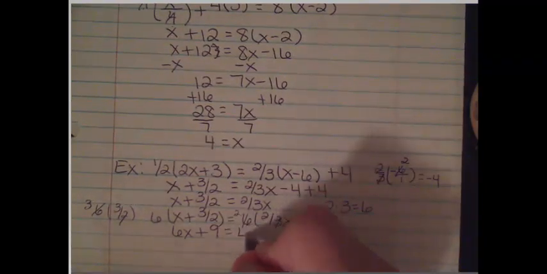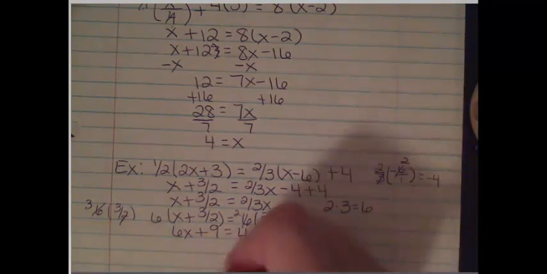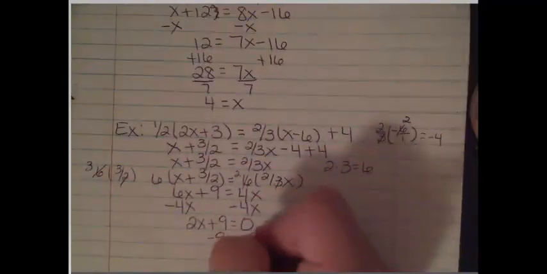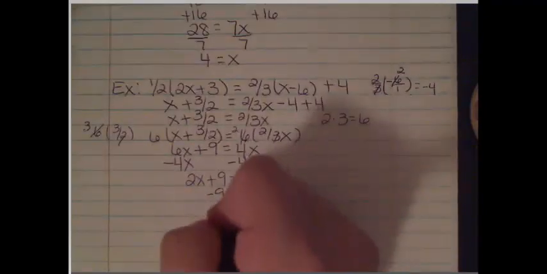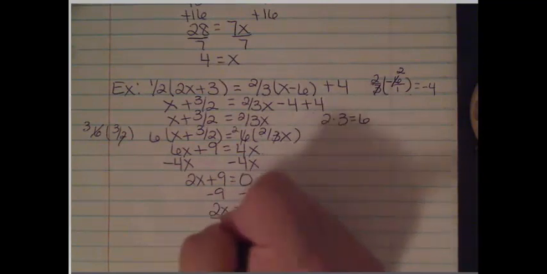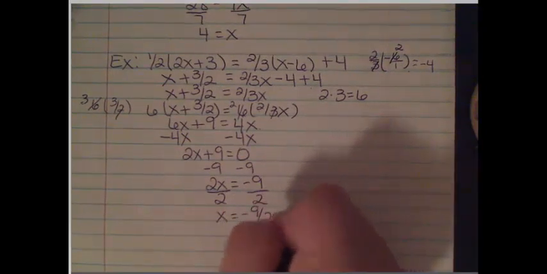Got to get our x's together, so let's subtract the 4x. That'll leave us with 2x plus 9 equals 0. Subtract our 9, and that'll leave us with 2x equals negative 9. Divide by 2, divide by 2. We're left with x equals negative 9 over 2. This is simplified, so this would be the way you'd want to put it into your homework.